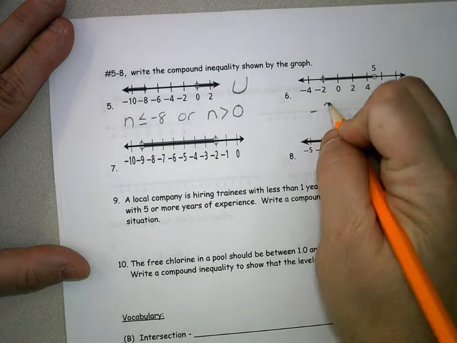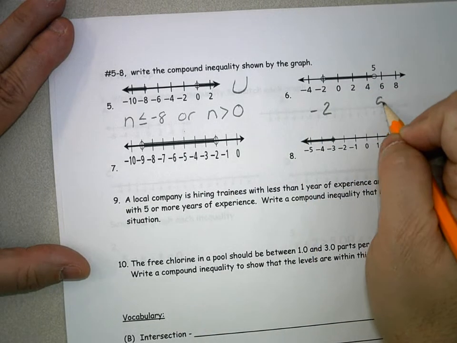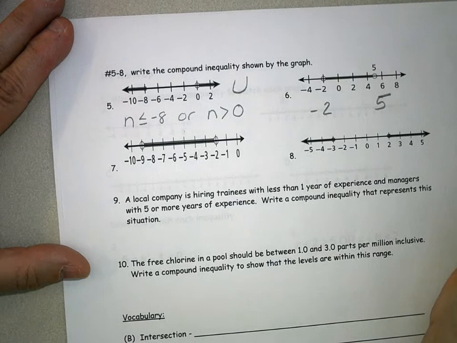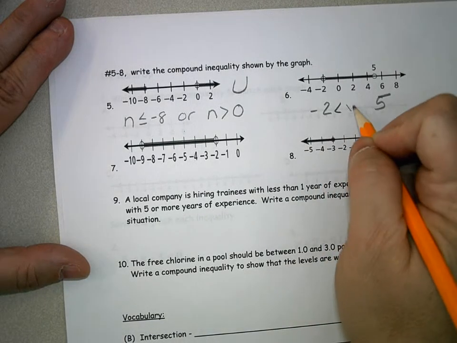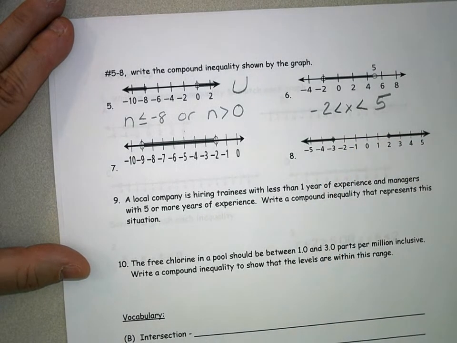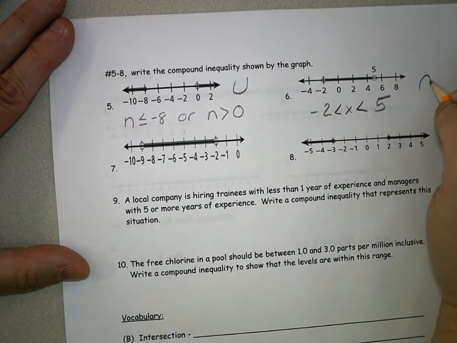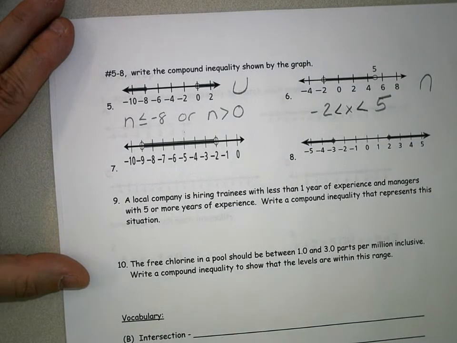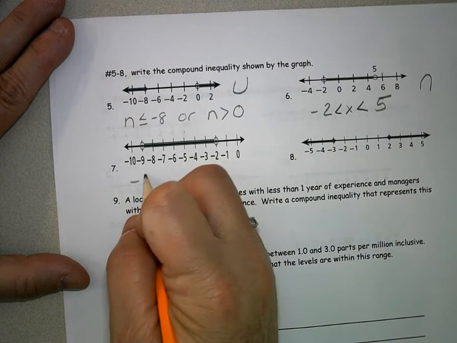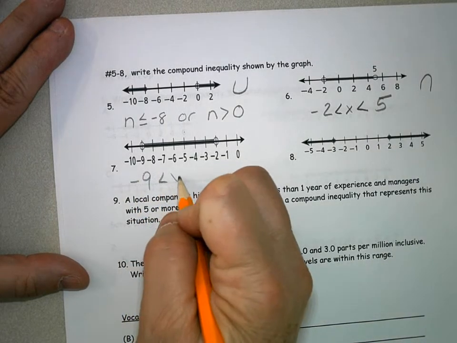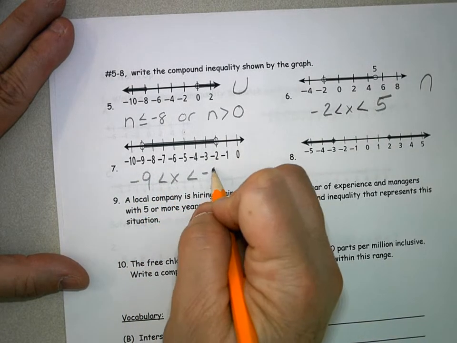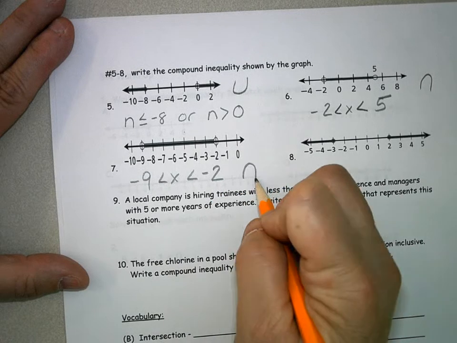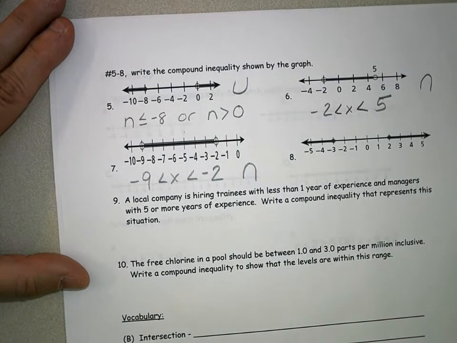Number 6, -2 is our lower boundary. 5 is our upper boundary. And those are both less than. This is an intersection. Number 7, -9 is less than x is less than -2. That is an intersection.